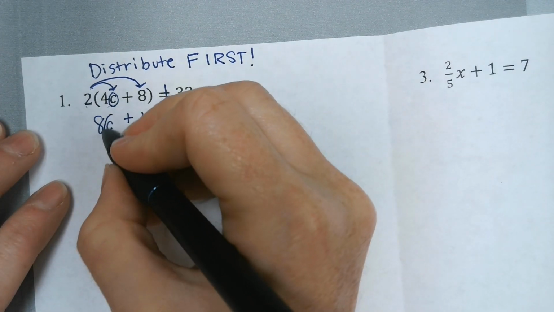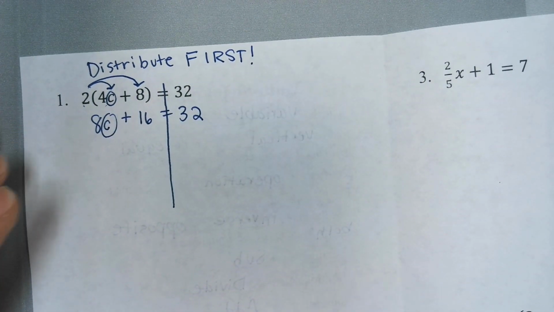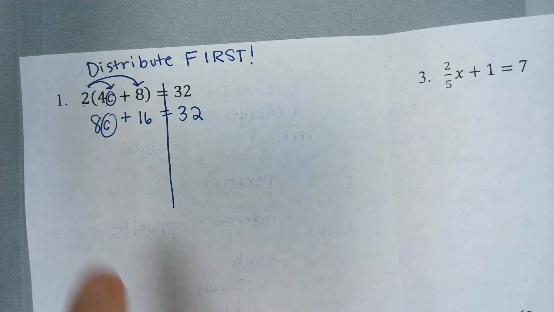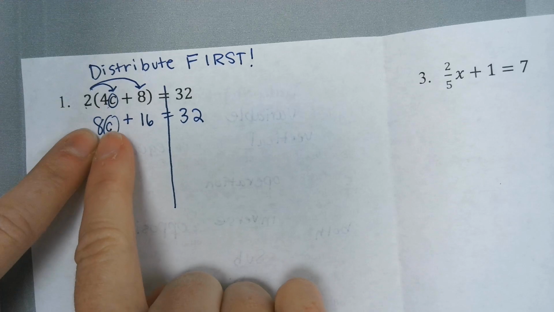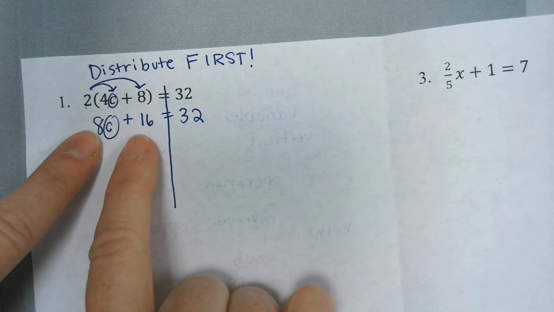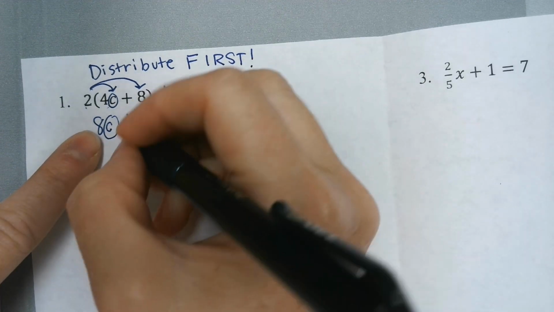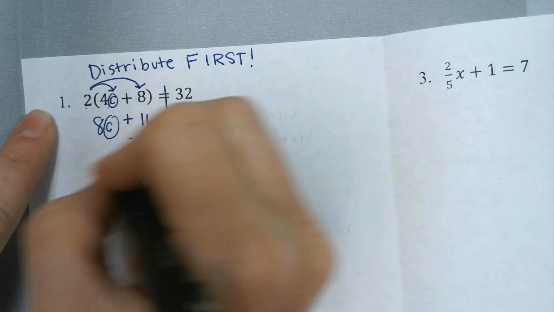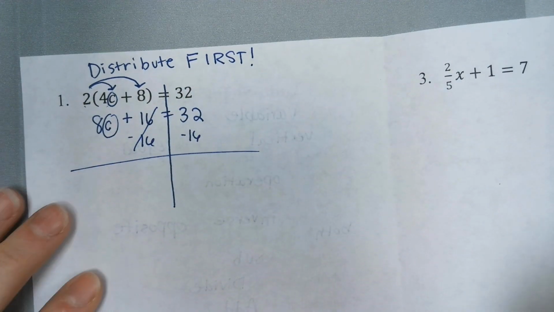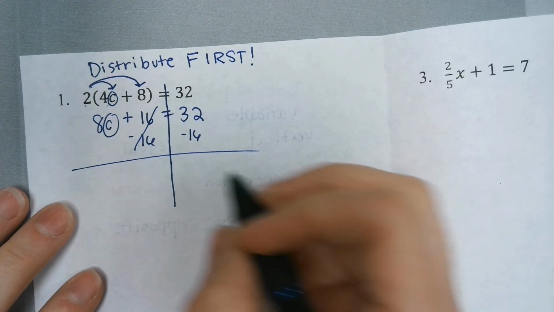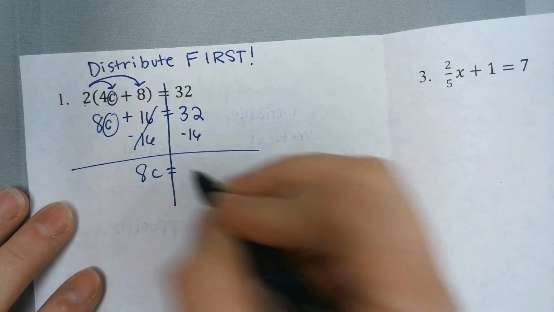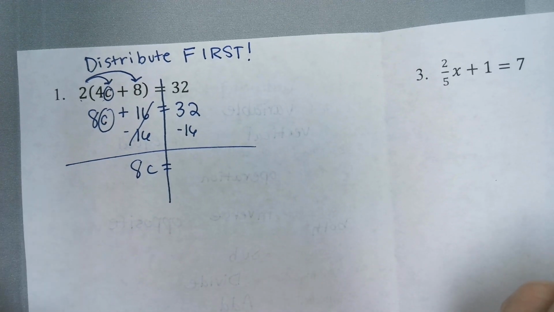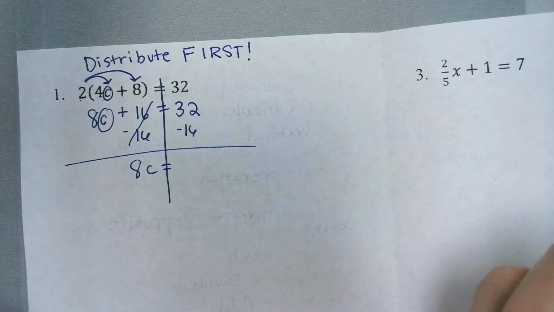You can circle your variable. So you're going to distribute, and then remember we add or subtract first. So we look and see what is happening to the c term. There's a plus 16. So we do the opposite. Minus 16, minus 16. So we get 8c equals. Go ahead and subtract those. 32 minus 16.